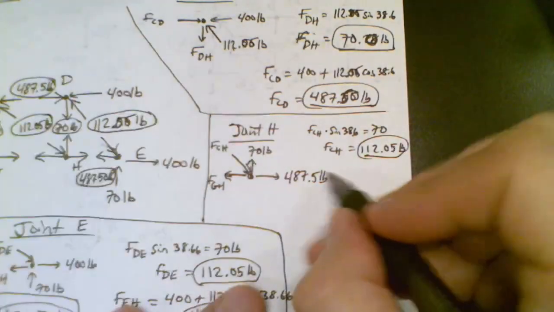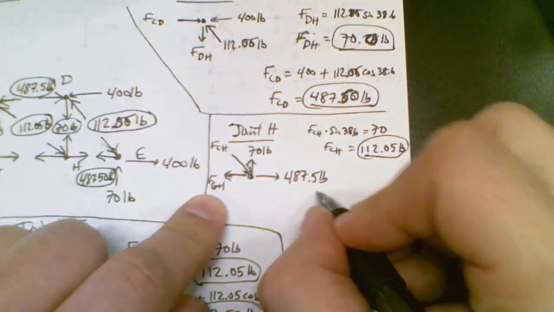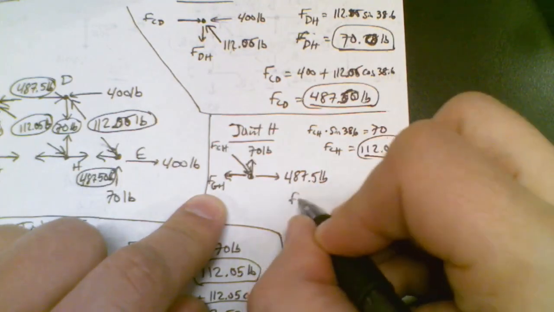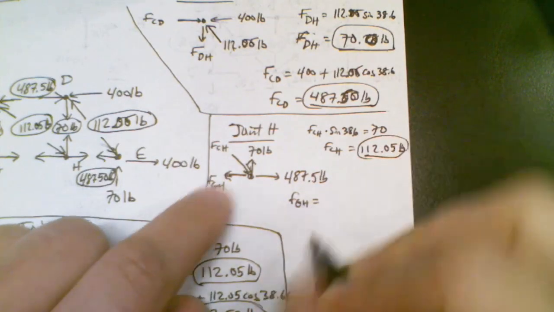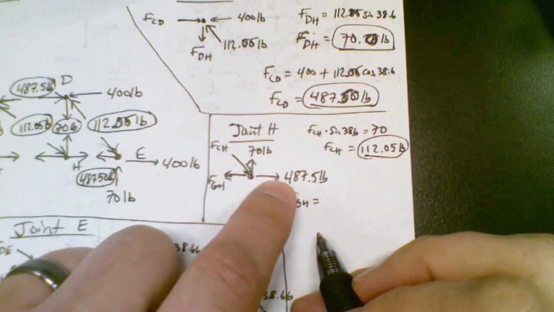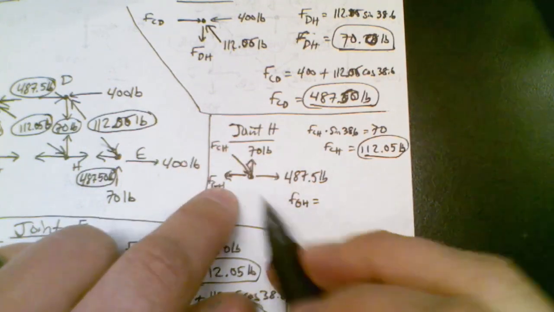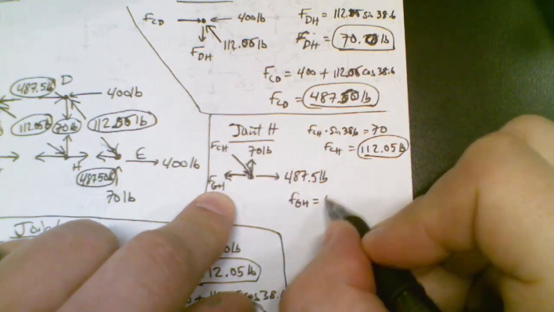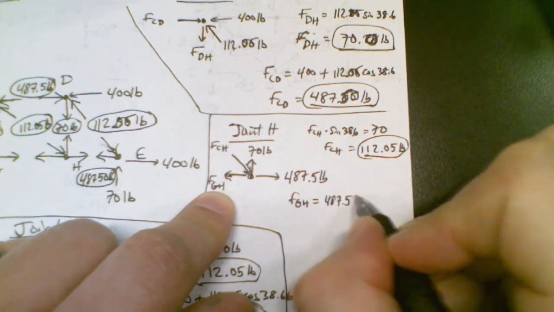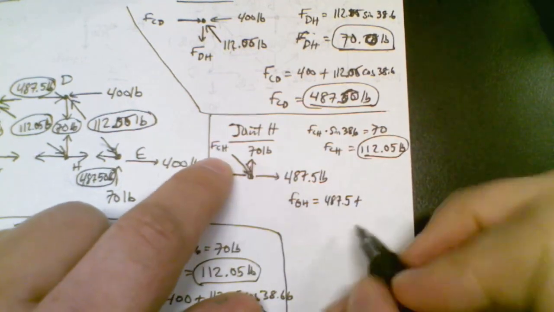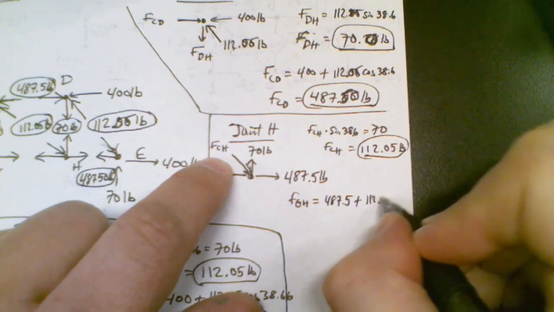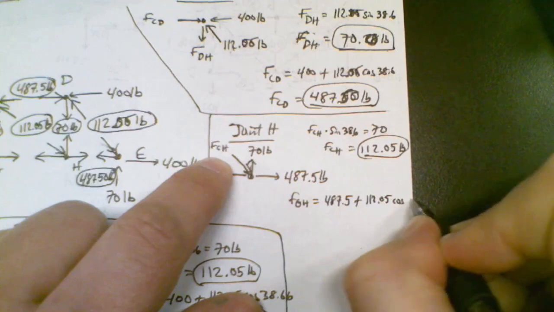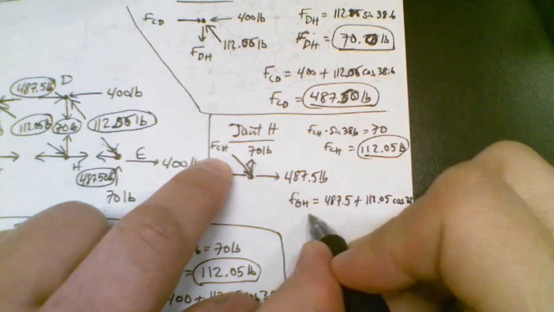And then if I want to find the FGH, it's going to equal this horizontal plus that one, because there's one left, that's FGH, and it's those two added up. So 487.5 is straight right. And then I have to turn FCH, which is 112.05, with cosine into its horizontal part.